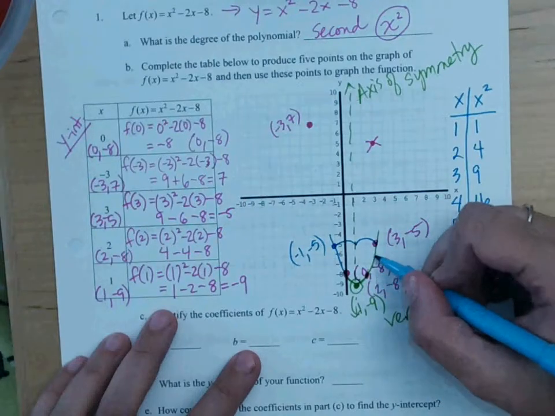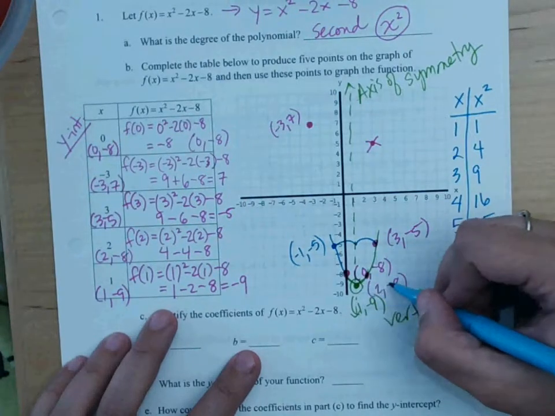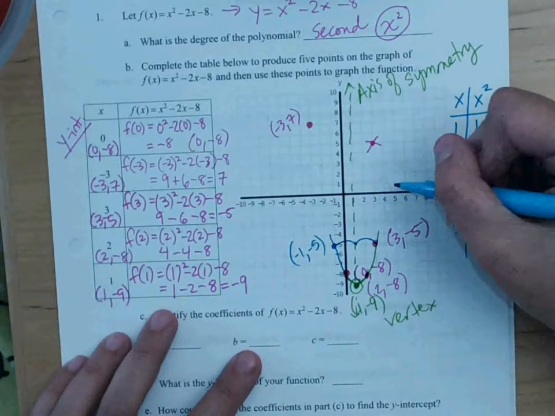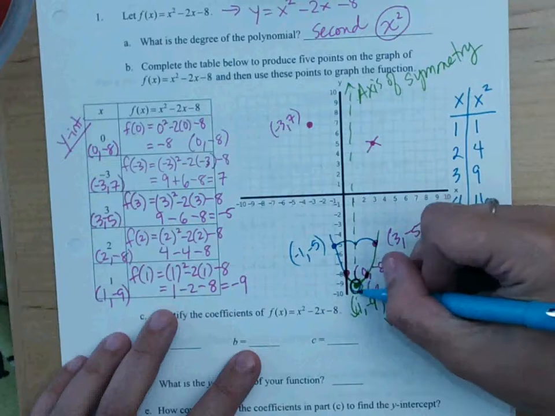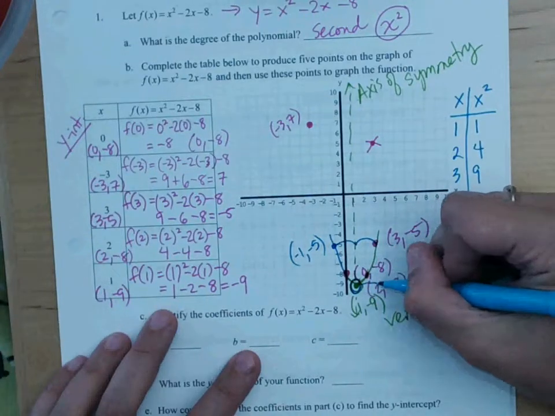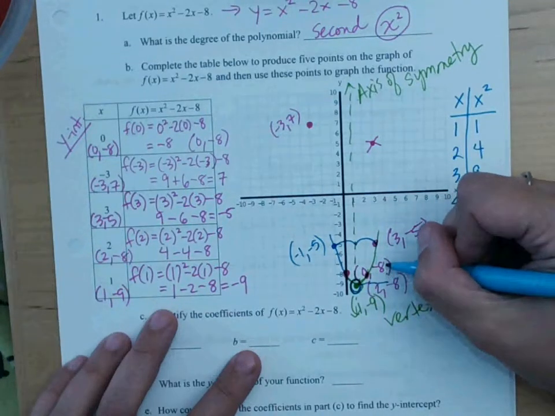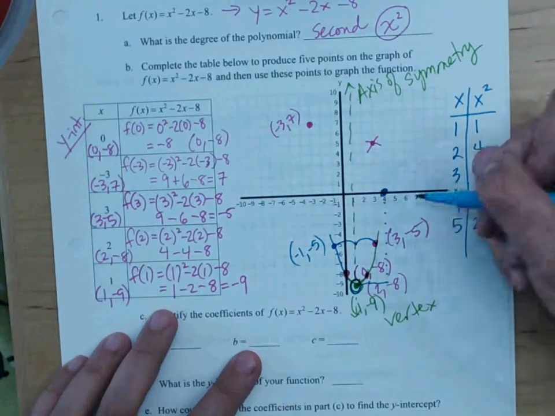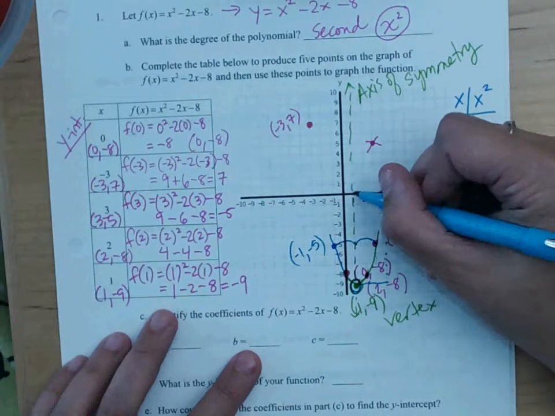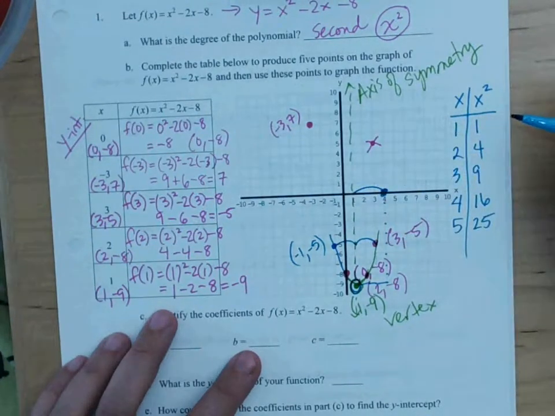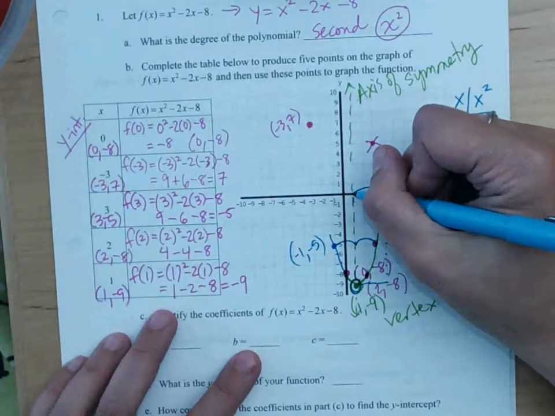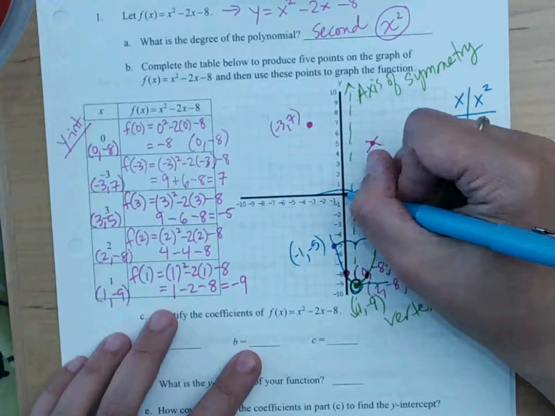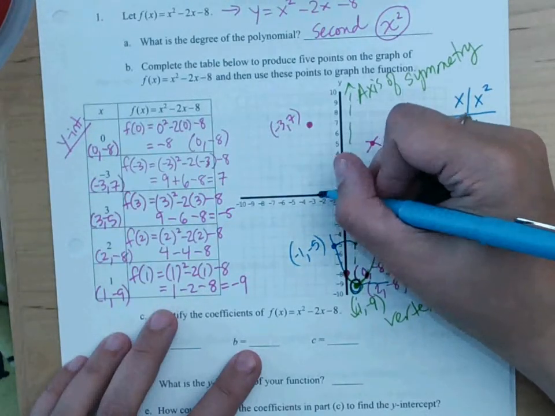Over 2, up 4. Over 3, up what? 9. So if I go from the vertex, over 1, 2, 3, I have to go up 1, 2, 3, 4, 5, 6, 7, 8, 9. So there's a point 3 units away from the axis of symmetry here. There's another point 1, 2, 3 units away on the other side.